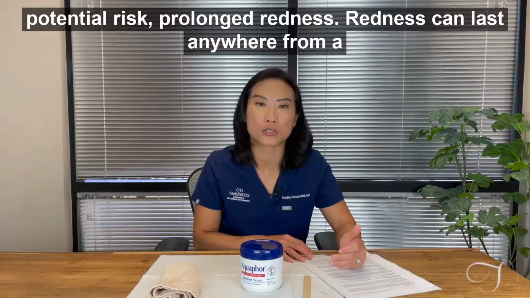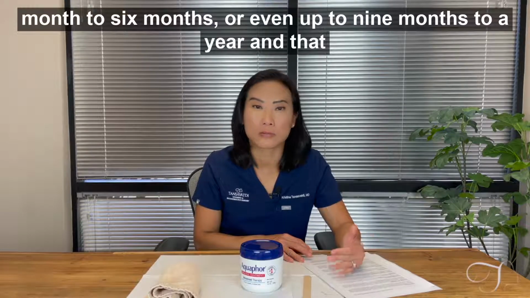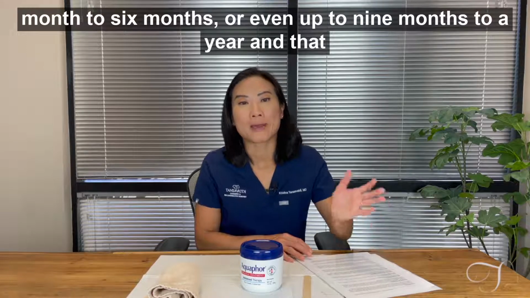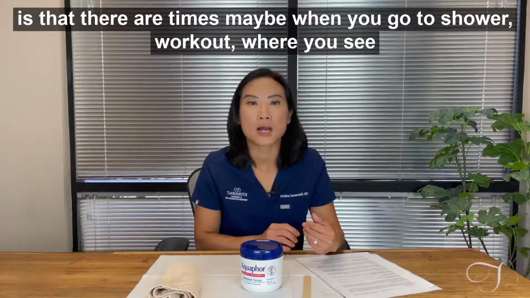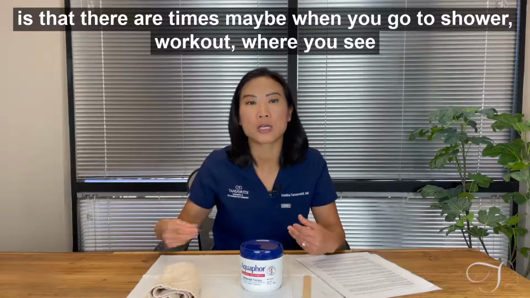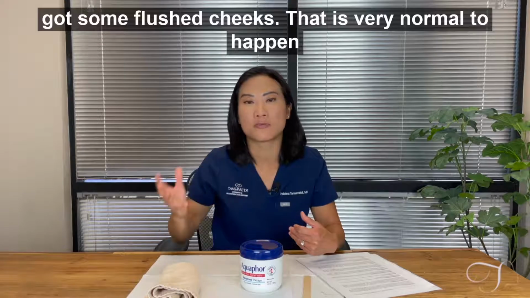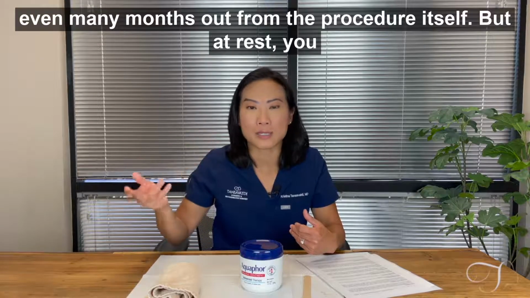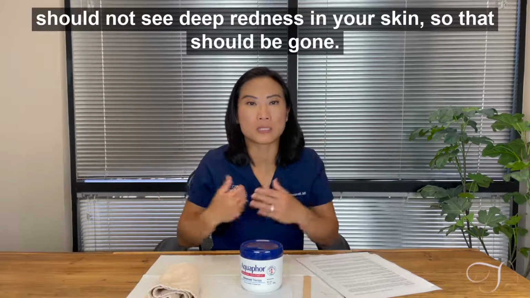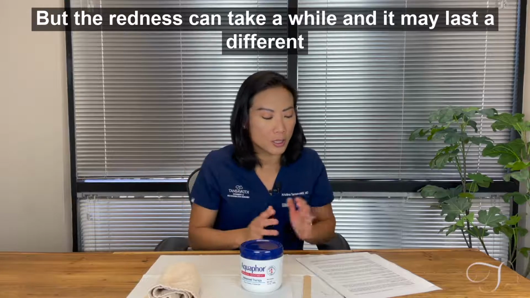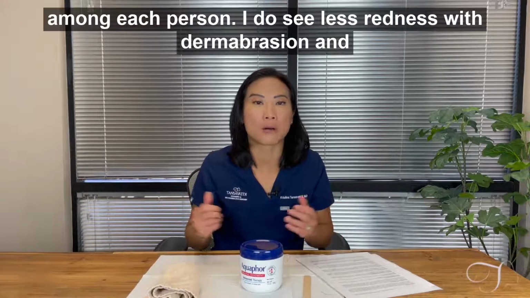The other thing to know about is redness. That's another potential risk, prolonged redness. Redness can last anywhere from a month to 6 months, or even up to 9 months to a year. And that redness will keep fading along as you go. But what might linger is that there are times, maybe when you go to shower or work out, where you see the redness pick up again, and you look in the mirror and you've got some flushed cheeks. That's very normal to happen even many months out from the procedure itself. But at rest, you should not see a deep redness in your skin. So that should be gone. But the redness can take a while, and it may last differently for each person.